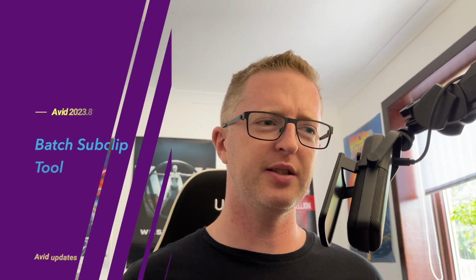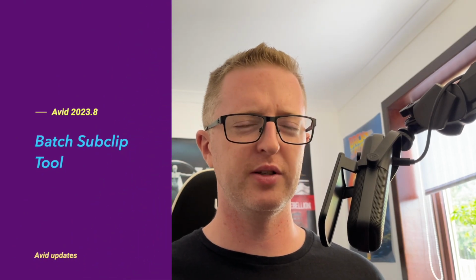Right, now the next up feature is a bit of an odd one. It's called the batch subclip tool. And when I first saw that, just from the name, I got a bit excited. I thought this is something that's really going to be able to help assistant editors to batch create their subclips during the syncing process.